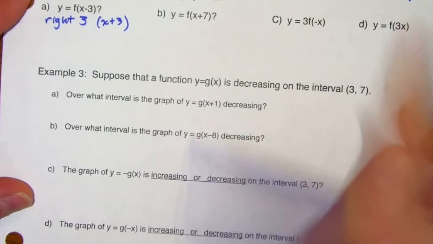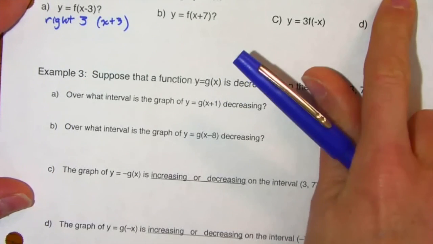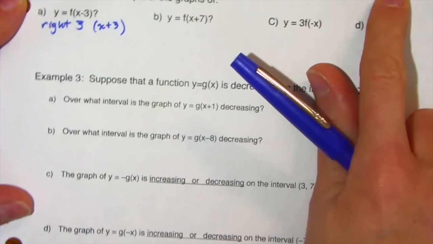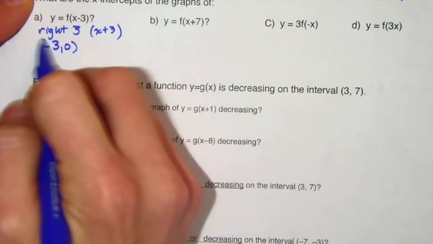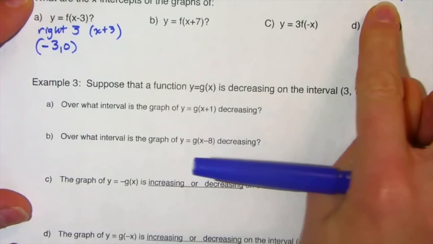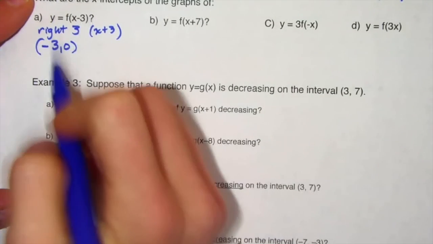Okay, well here's our 2 points here. So what is negative 6 plus 3? So this is going to be negative 3, 0. And then if I have 2, 0, and I go right through, we're going to have 5, 0.